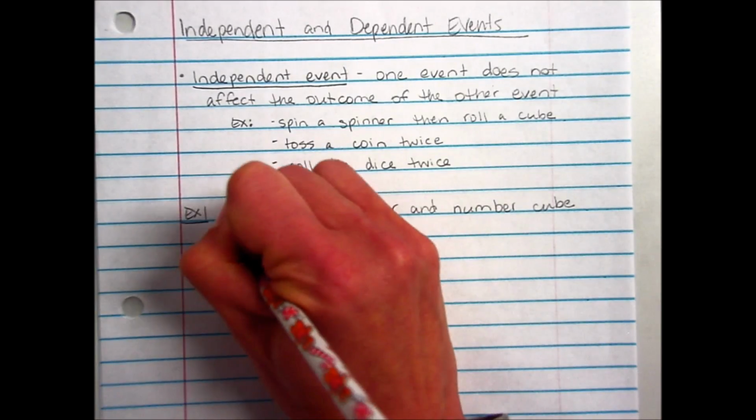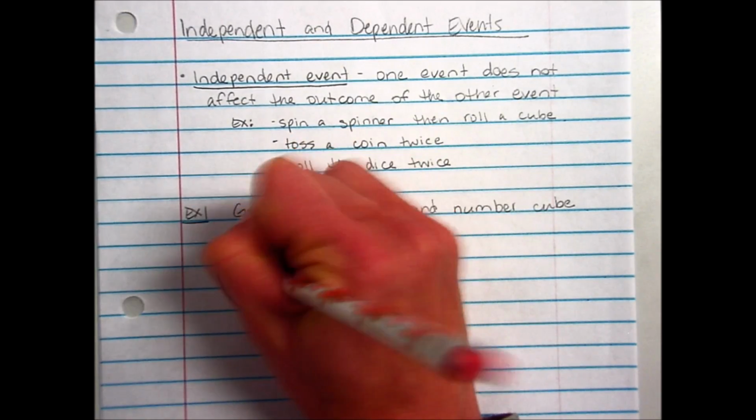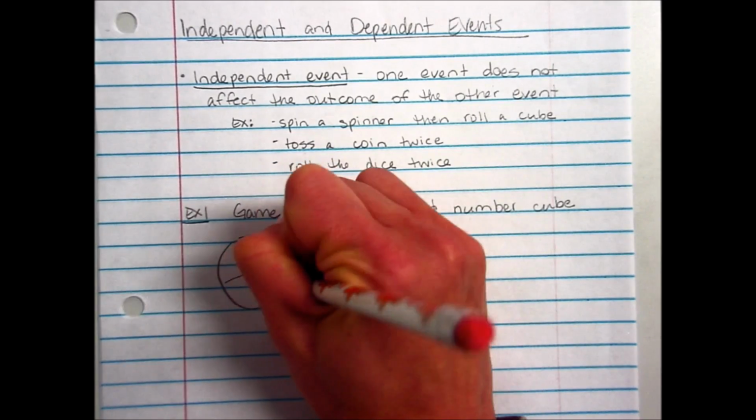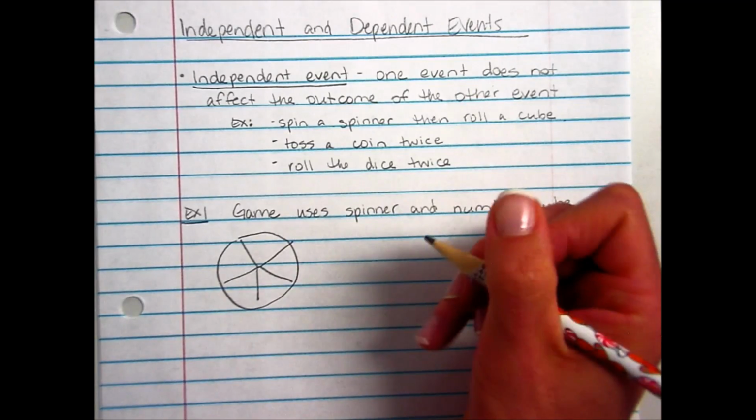Okay, so I'll make a little spinner and let's pretend that all of these sections are exactly equal and they all represent a different color.